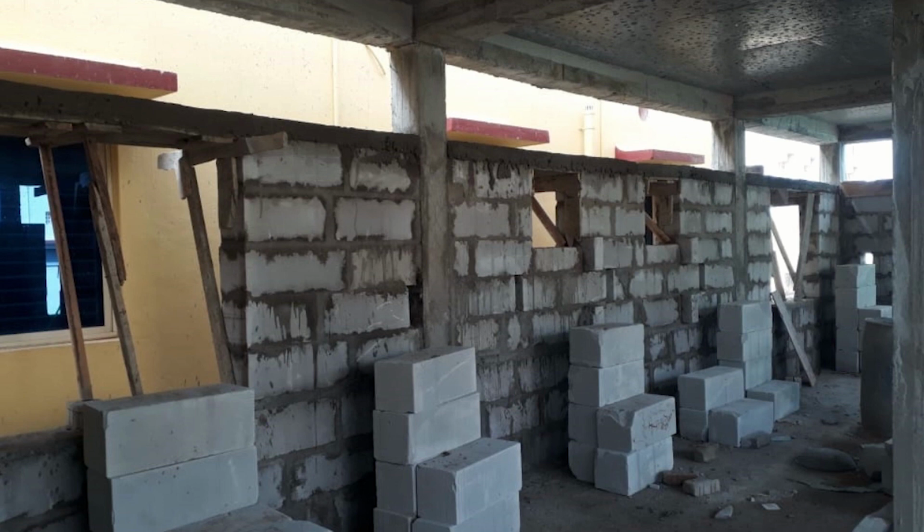So if you use good quality AAC blocks, there will be no expansion and contraction and there will be no cracks. And another thing related to the AAC blocks is how it is applied in our building. Now, the general floor to floor height of a building is actually 3 meters or 3.2 meters. Let us take 3 meters. So we should provide stub columns or runners to support these AAC blocks. As you can see here, they haven't provided any such beams or columns.